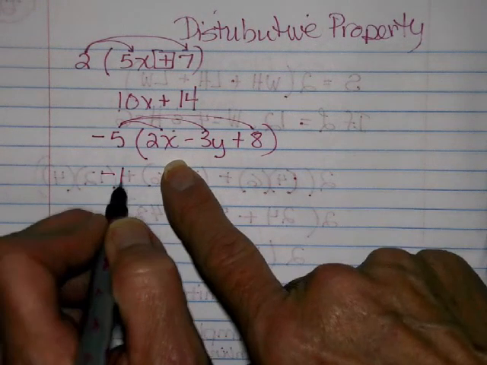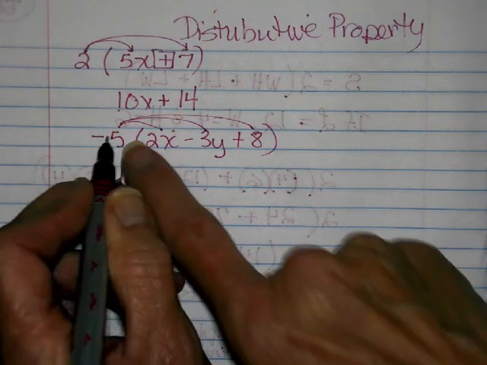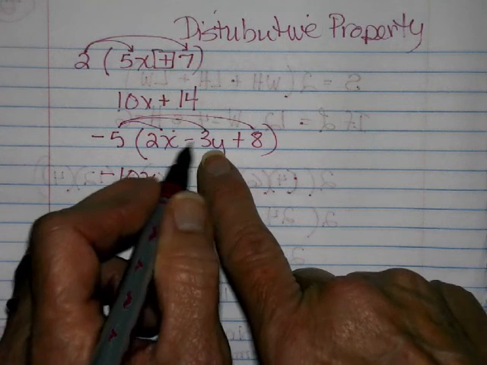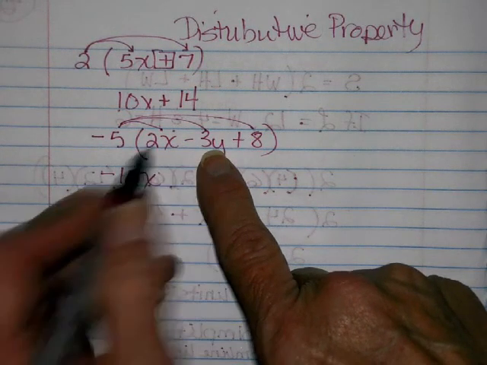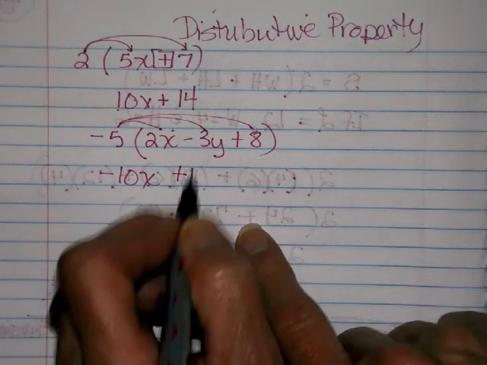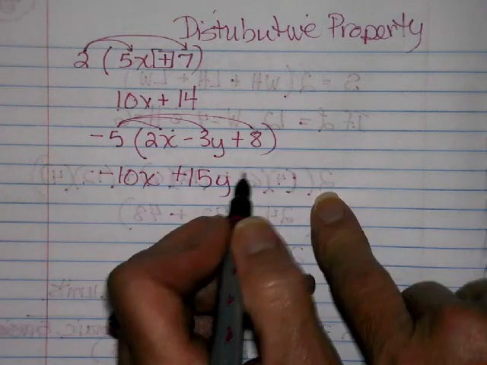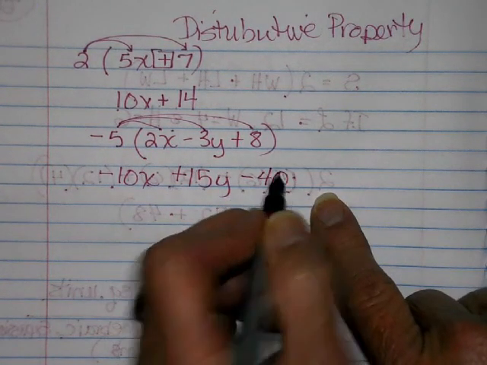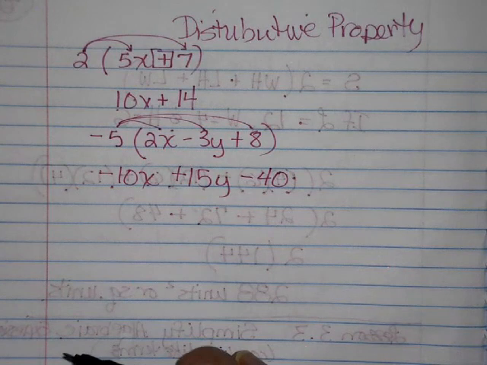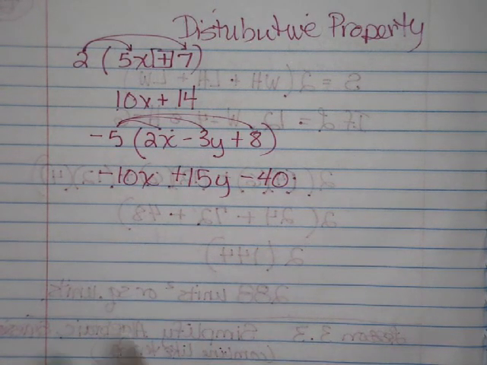In my brain, I just take a -5 times 2x, -5 times -3, take the negative with the number, positive 15y, -5 times positive 8 is -40. Okay. What do you think? Perfect.